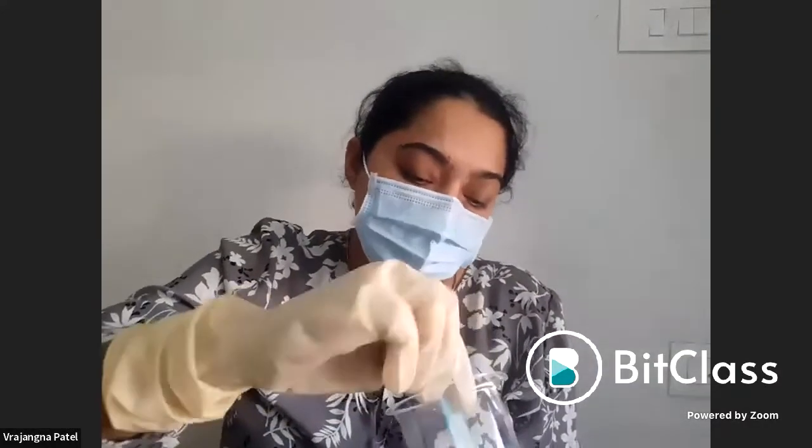Wear gloves, and in case it happens that even after wearing gloves the resin gets on your skin, then the first thing you should do is clean it up with sanitizer or isopropyl alcohol, so that the resin will get removed, and then you can wash it with your soap and water.